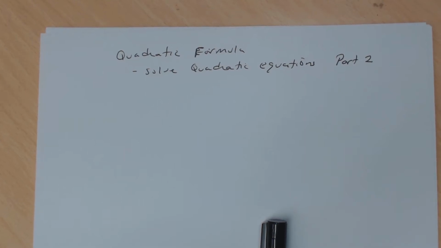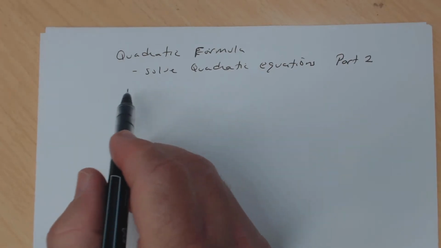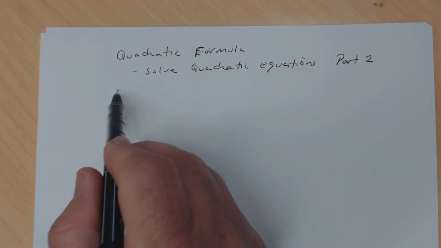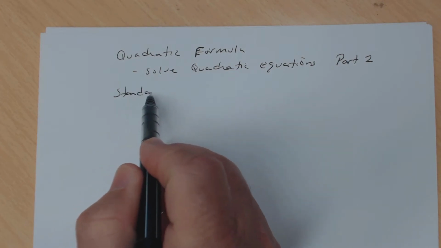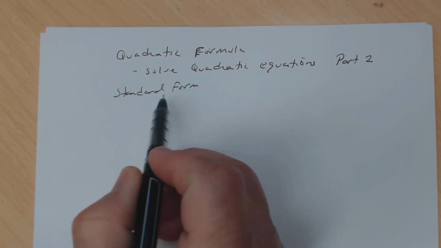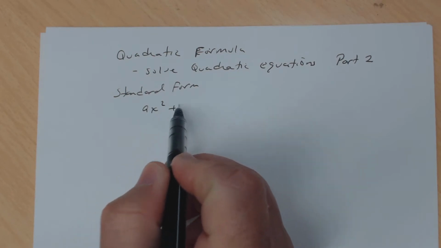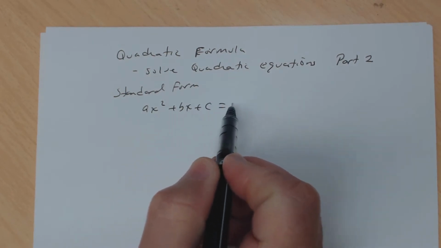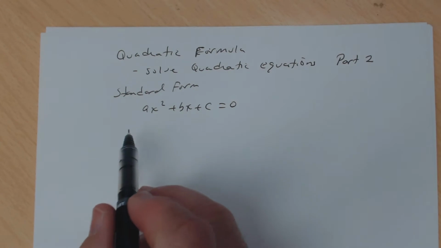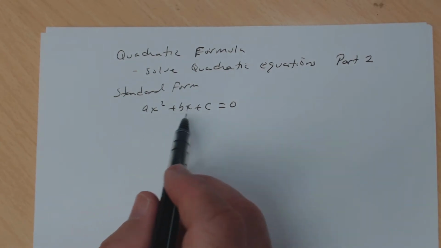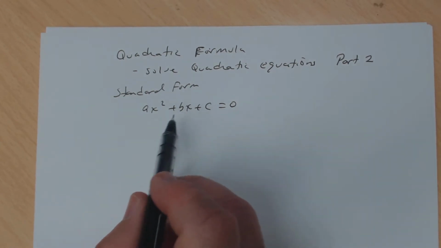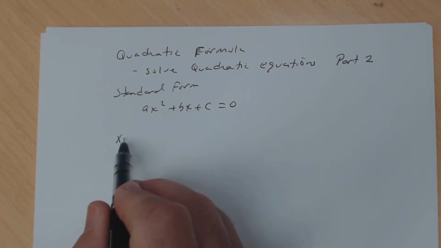Okay, so in this lesson we're going to solve quadratic equations by using the quadratic formula, and we'll call this part 2. Alright, so remember the standard form of a quadratic equation looks like this. So you have ax squared plus bx plus c equals 0. And if you want to find the solutions to this quadratic equation, you can use the quadratic formula.